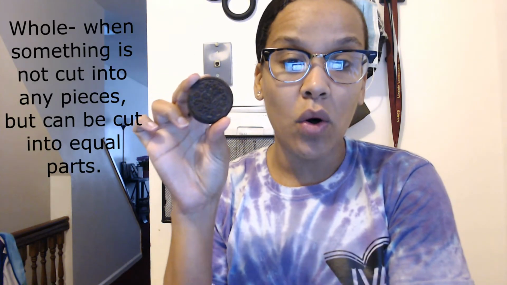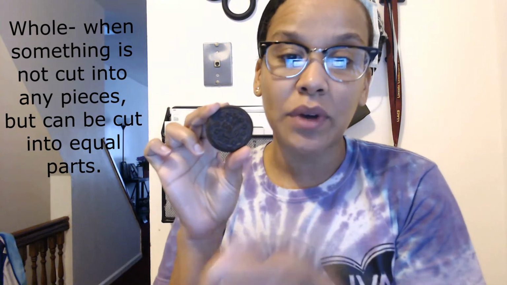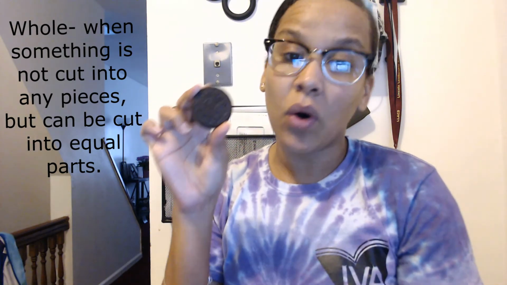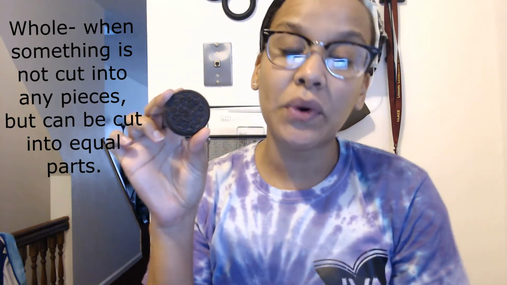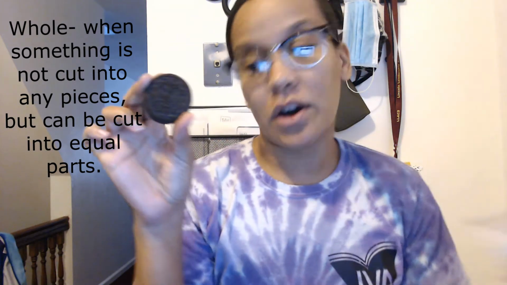So before we even touch on halves, let's just refresh our memory, bring up our awesome cookie example, and remind everyone that when a shape or anything is not cut into pieces, it is called a whole. This is a whole cookie. It's not broken up into pieces yet. It is a whole, and a whole can be broken up into equal parts.